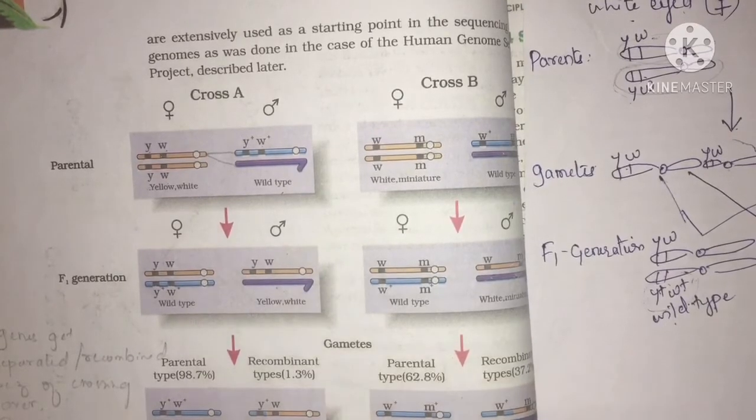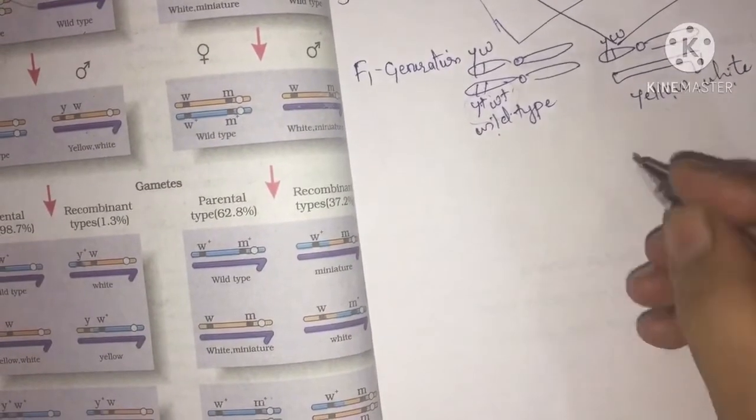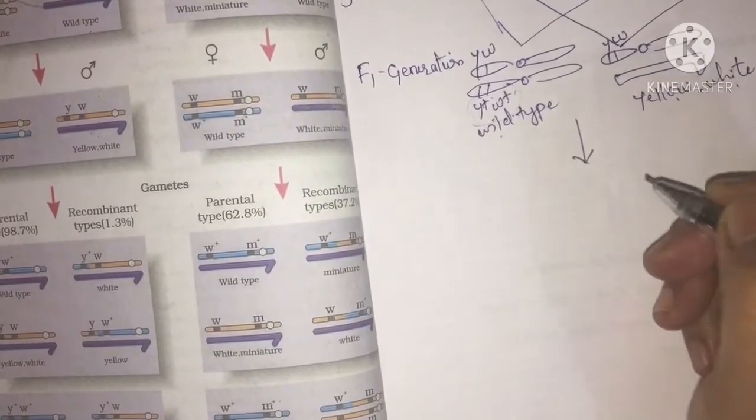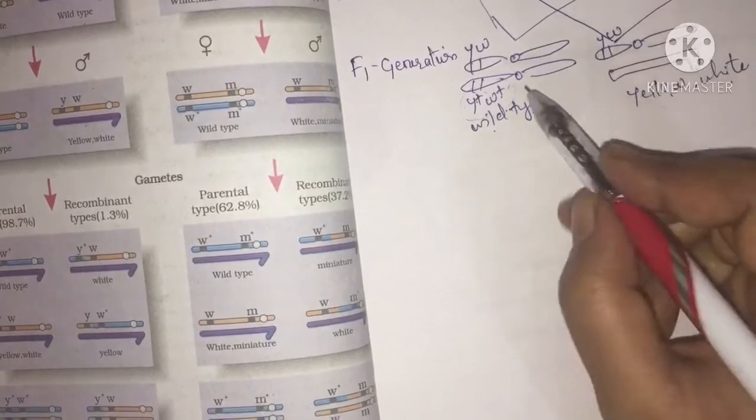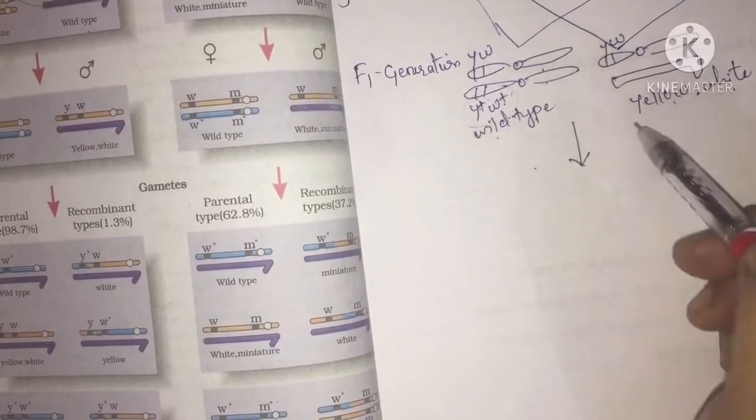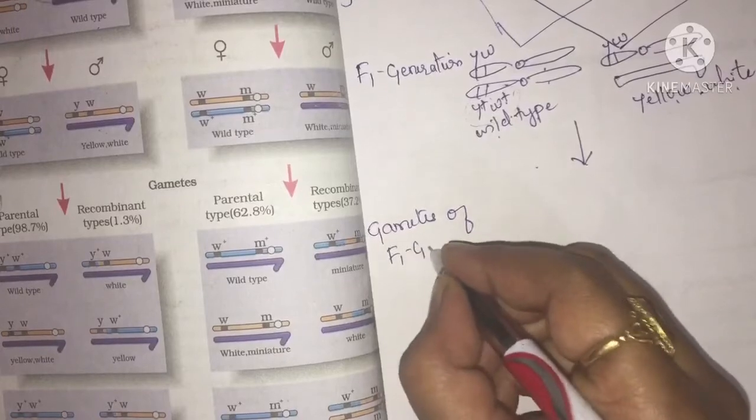Hope you got this. Now, the next stage: as we know what we are doing, we write its gametes and cross them. Am I right? So what will we write? Gametes of the F1 generation.